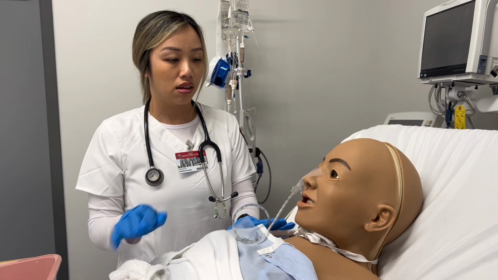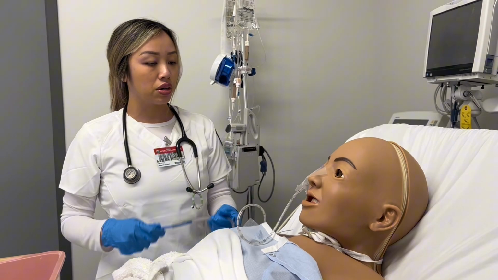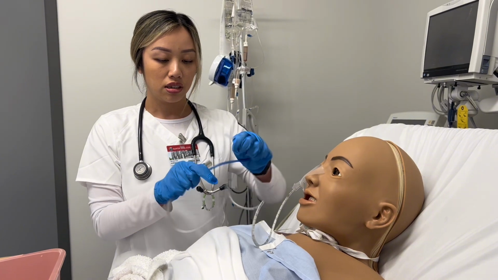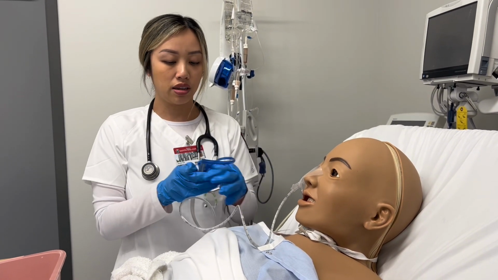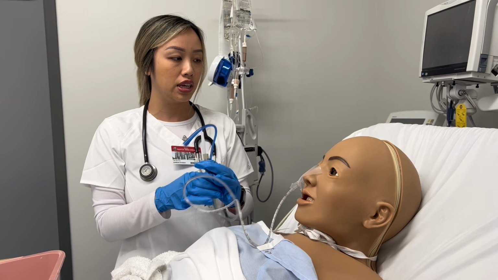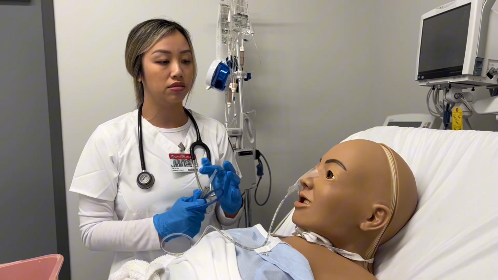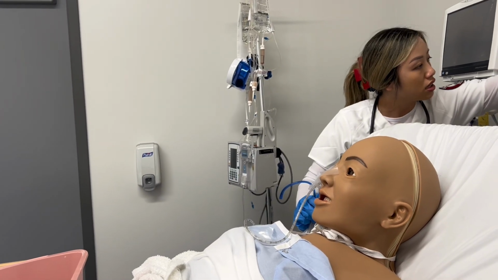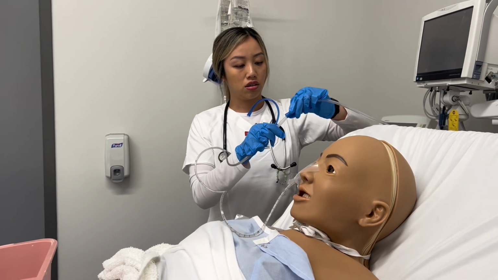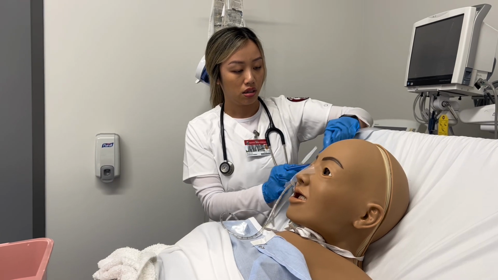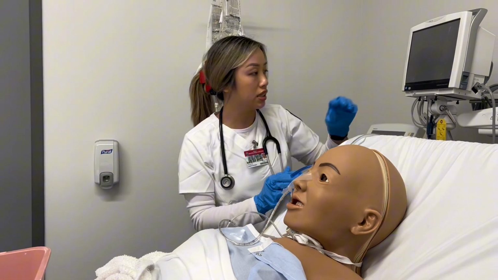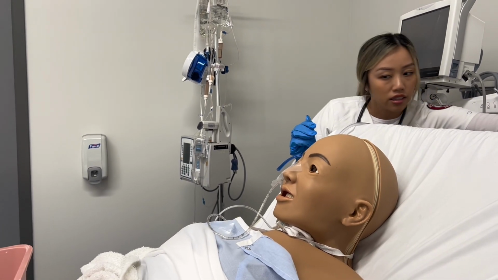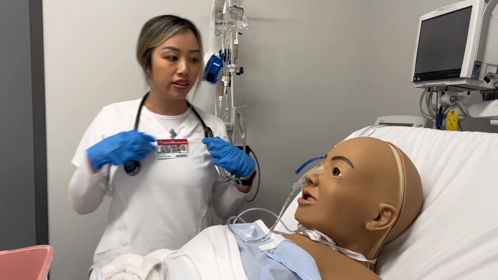Okay, all right, and then I will go ahead and attach now the suction to suction, and I would have it be between 80 to 150. It looks like the doctor ordered it to be at around 100, and it's going to be for intermittently. So it's going to go here, and it's going to be for intermittently. So then it's on intermittent there.